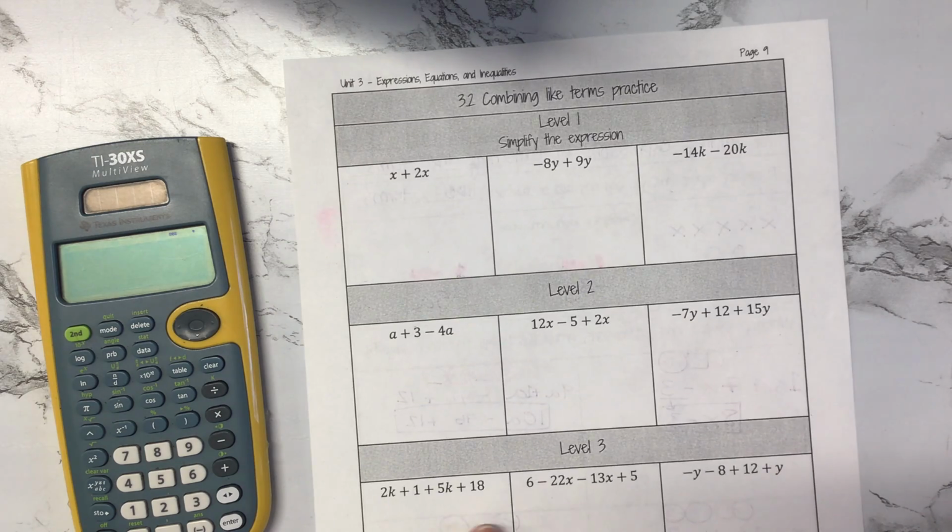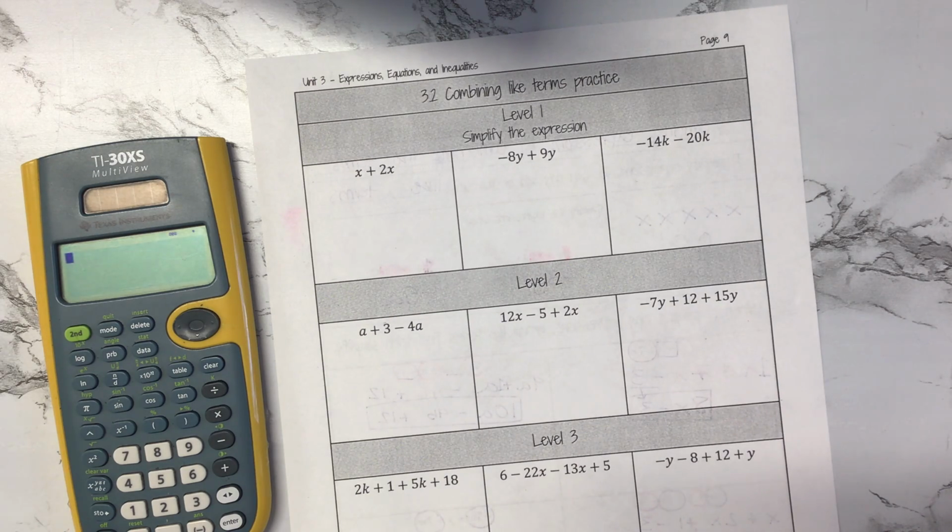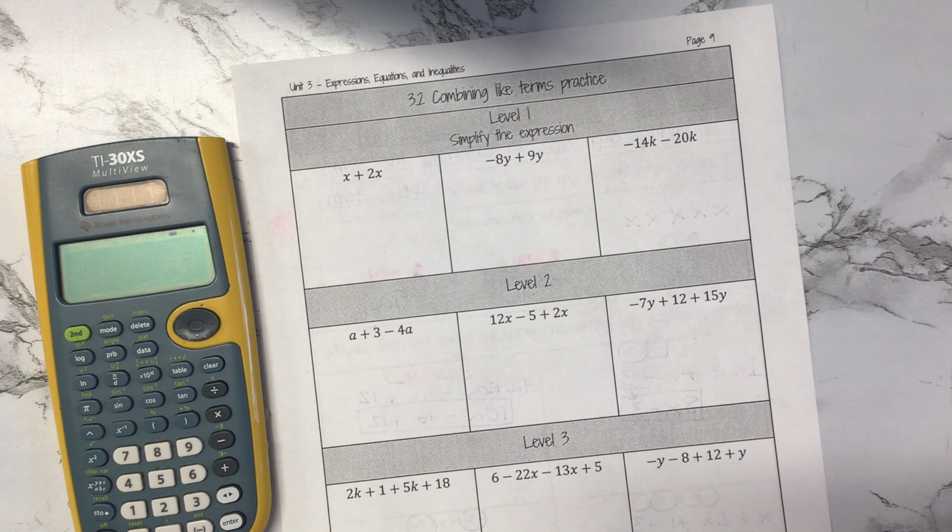So on the back, you're going to combine like terms. If they have the same variable, you can add or subtract their coefficients. Or if it's a constant, its like term is also going to be a constant. And that's it for combining like terms.